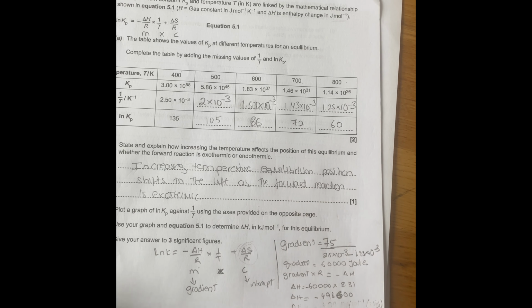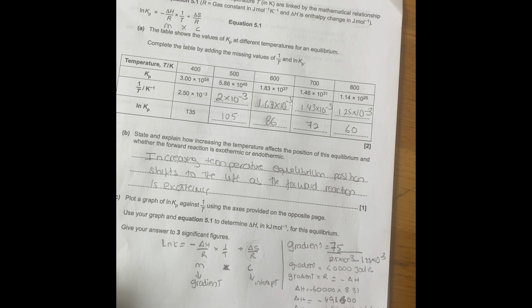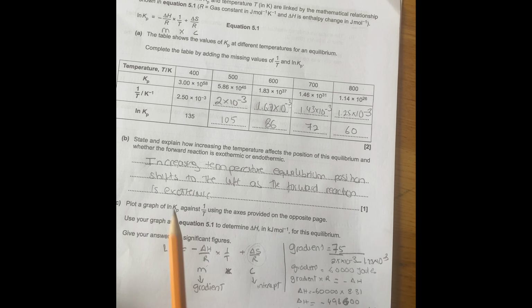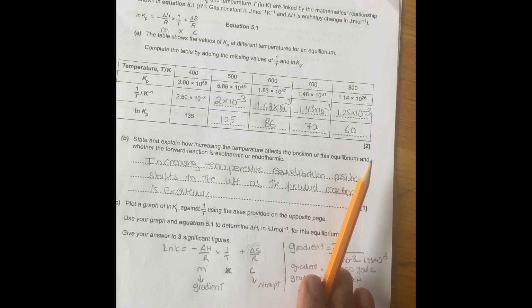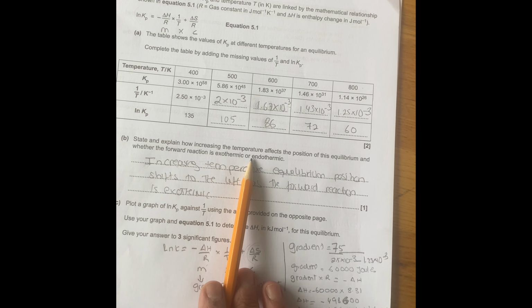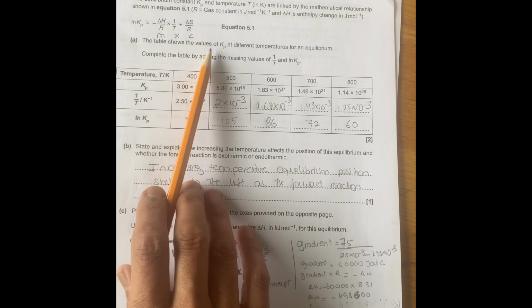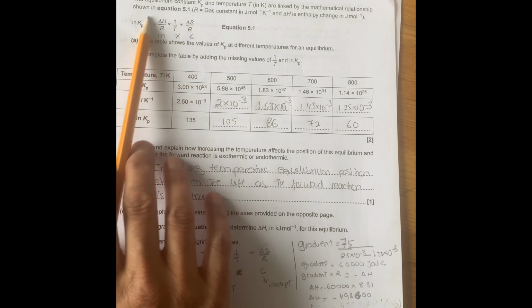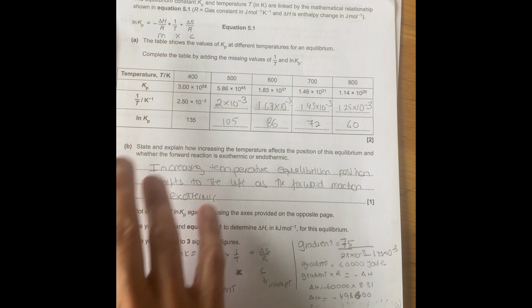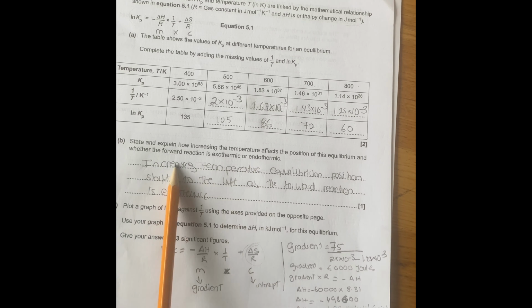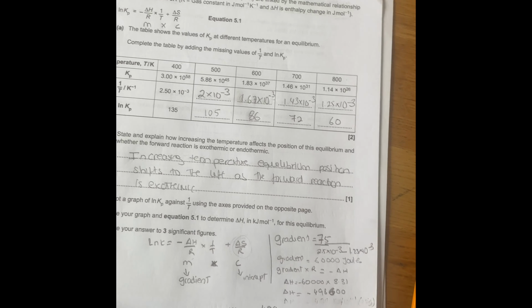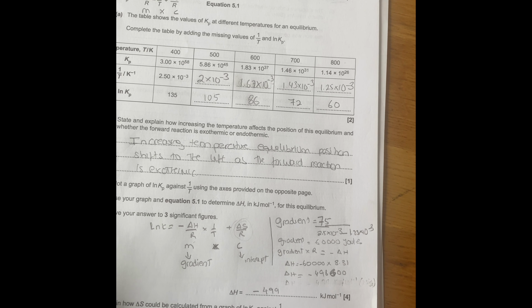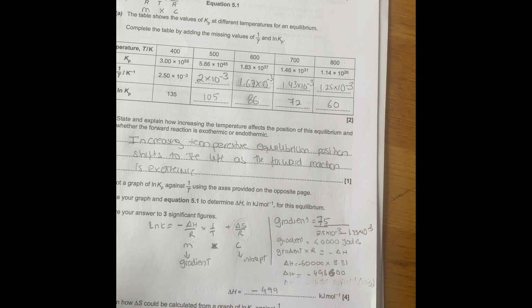Now, the next bit asks: state and explain how increasing the temperature affects the position of this equilibrium, and whether the forward reaction is exothermic or endothermic. But look at this equation here, you can see it's a negative value here, so I assume it's an exothermic reaction. So if you increase temperature, the equilibrium position shifts to the left-hand side as the forward reaction is exothermic. So that's the answer to that question. It's only 1 mark. Okay.